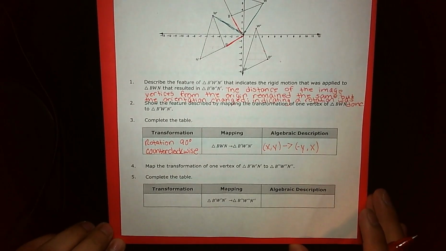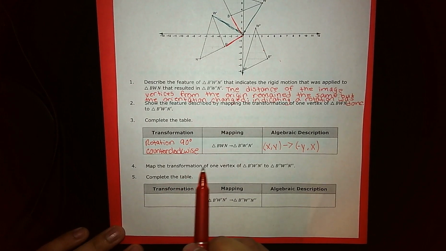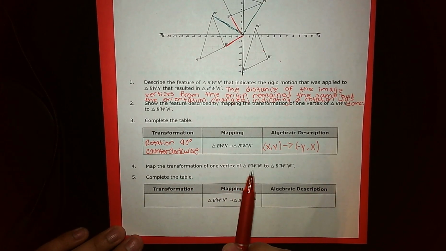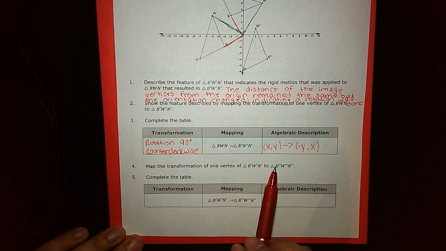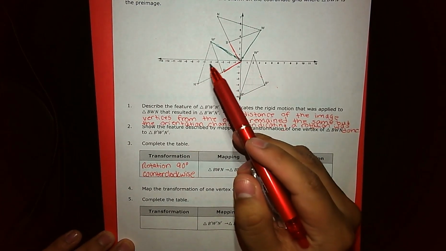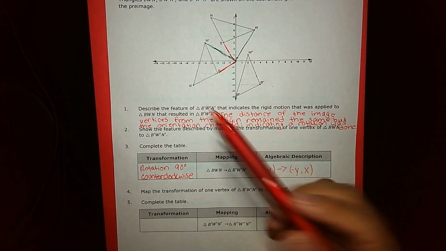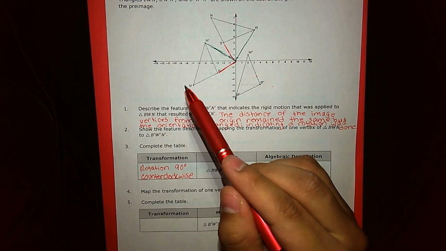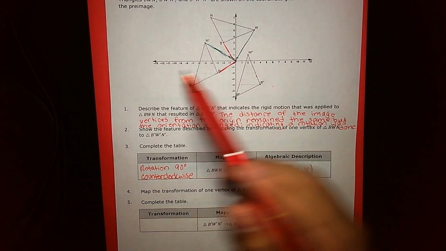All right. Let's look at number 4. Number 4 says map the transformation of one vertex of B prime W prime N prime onto the triangle B double prime W double prime N double prime. So from this triangle to this triangle. When you first look at it, you can see that the orientation is the same. They lay the same way. So whenever you think about what kind of rigid motion was performed, you would probably guess it's a translation. It's just a translation, all right?